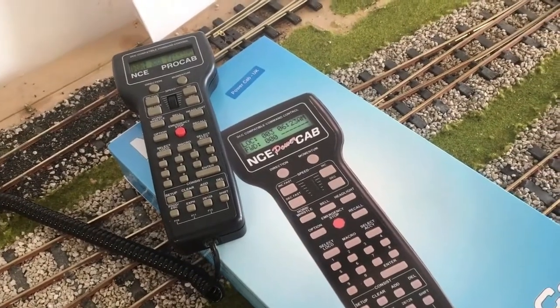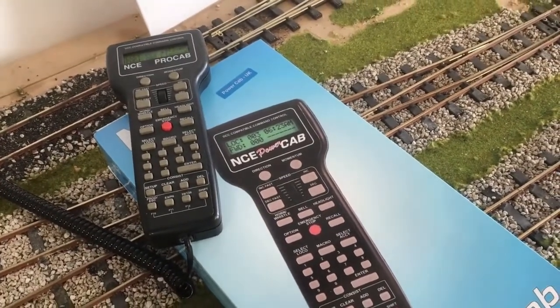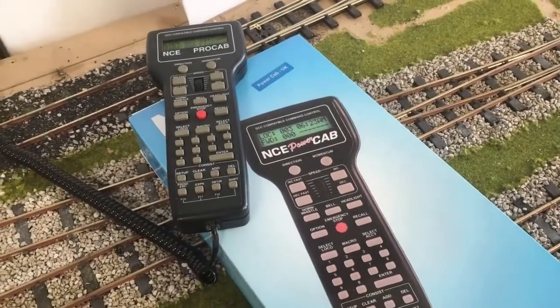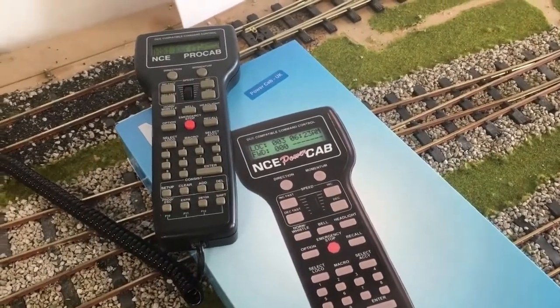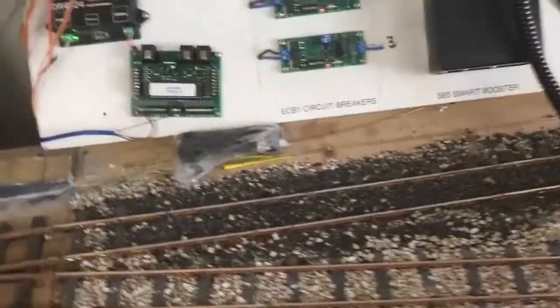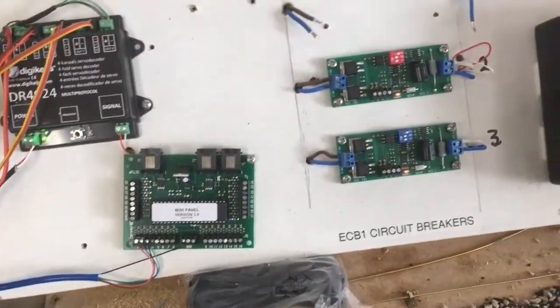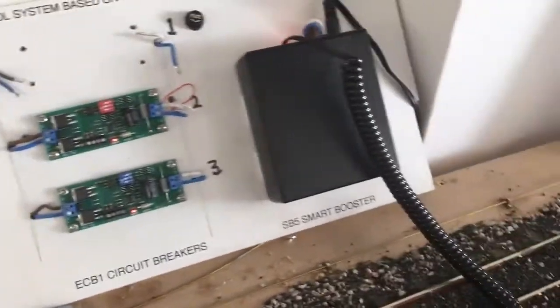We're going to do further videos in the NCE range, including how to set up things like the mini panel and the ECB ones and the boosters.